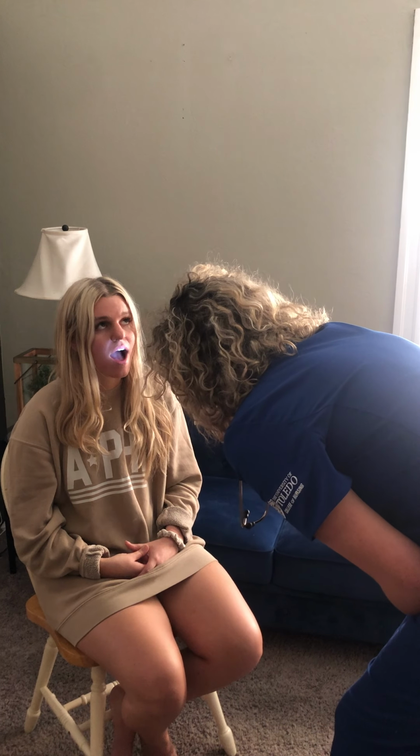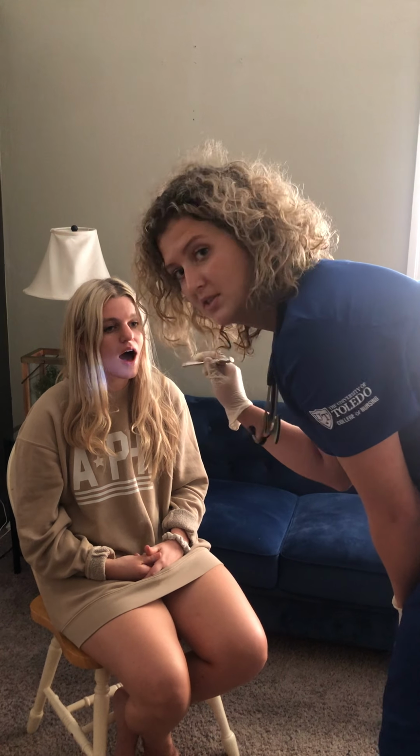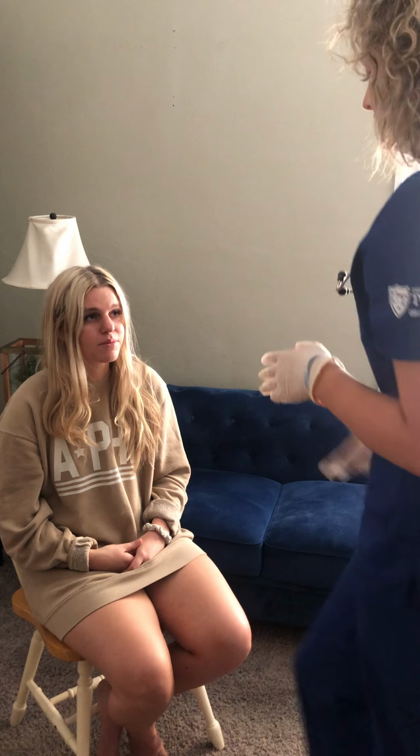Looking at the back of her throat, there is no exudate, and it is also pink and moist with no lesions. And she has had her tonsils removed, so I cannot do a grade on those. After looking at your mouth, I'm going to palpate your neck.